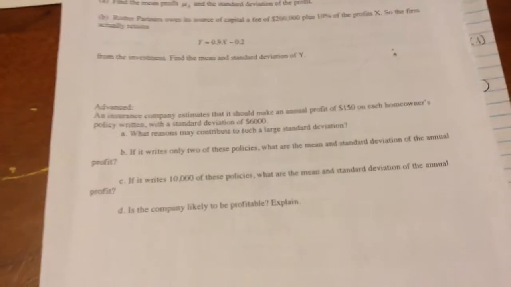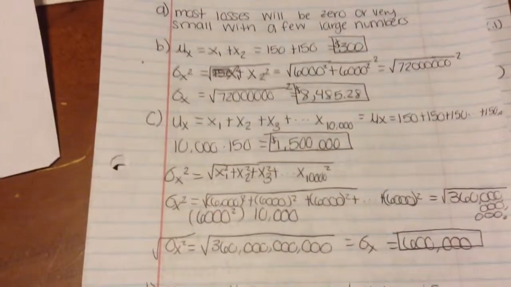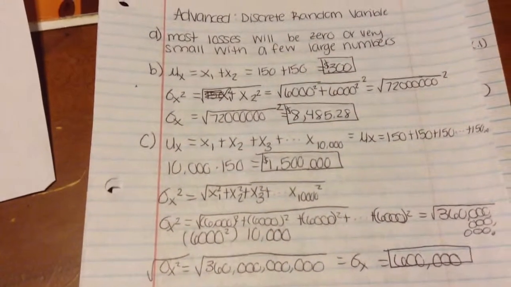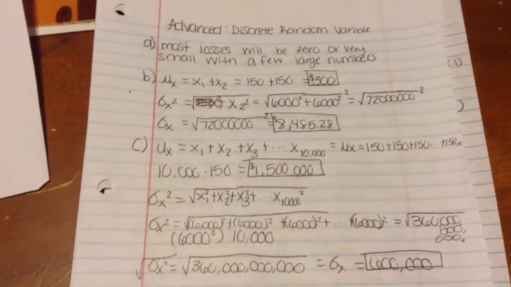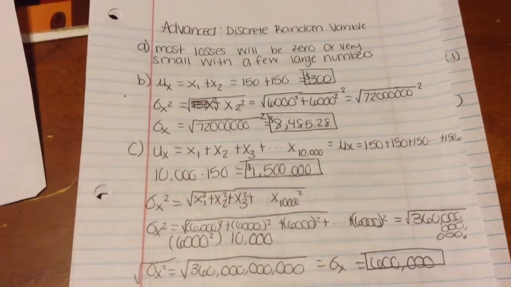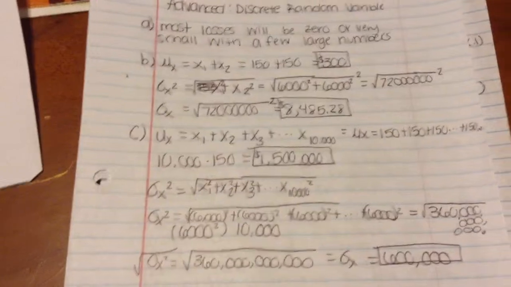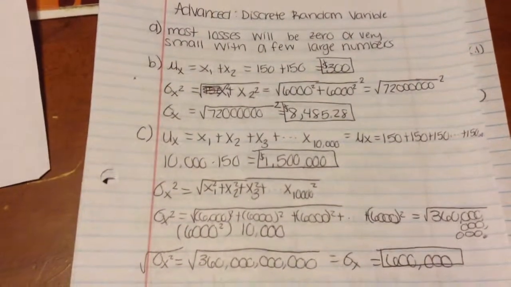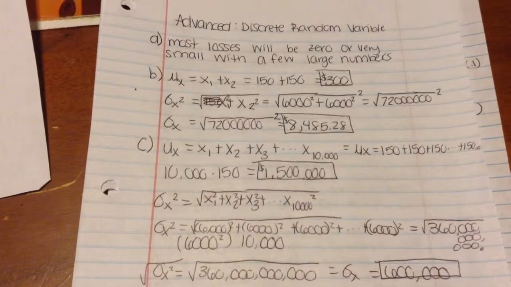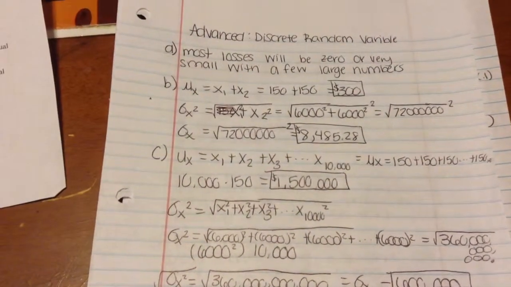Okay, for part C, it wants us to find the mean and standard deviation of 10,000 written policies. So it's just like part B, but instead of finding just two, you have to find 10,000. Basically you're taking x1 plus x2 plus x3 all the way up to x 10,000. For a quicker way, you can do 10,000 multiplied by 150, because 150 is the x and you want to do it 10,000 times.